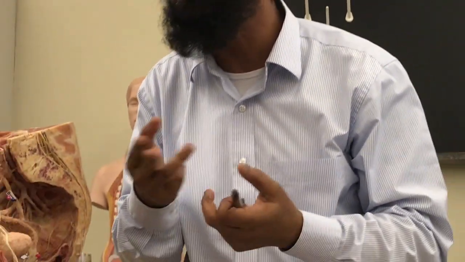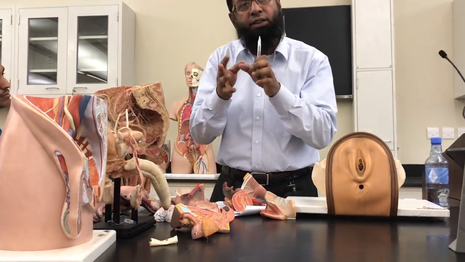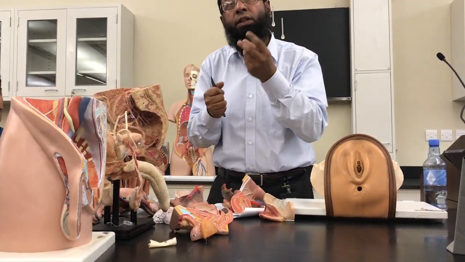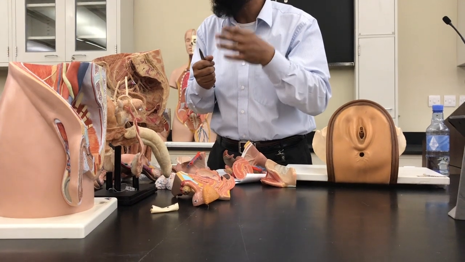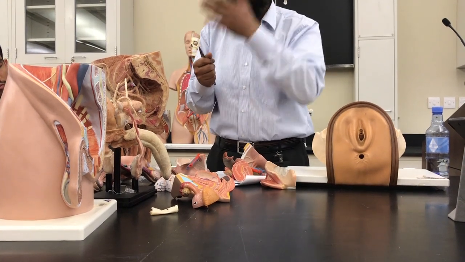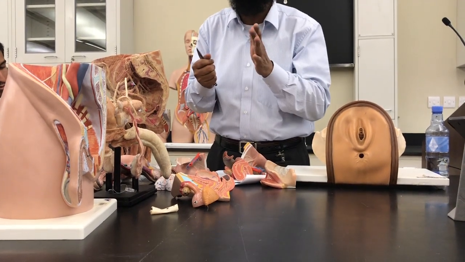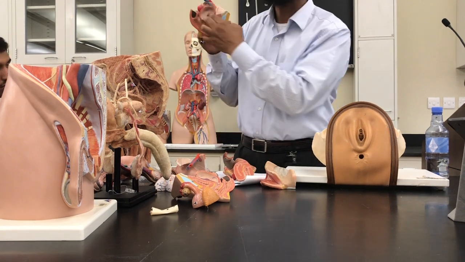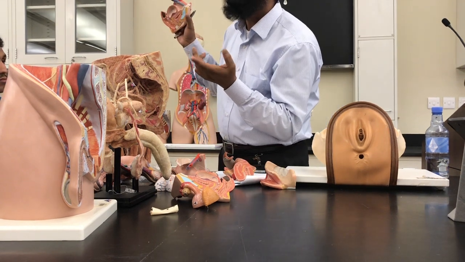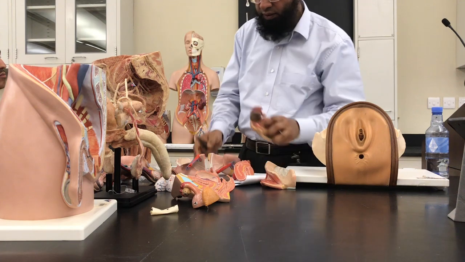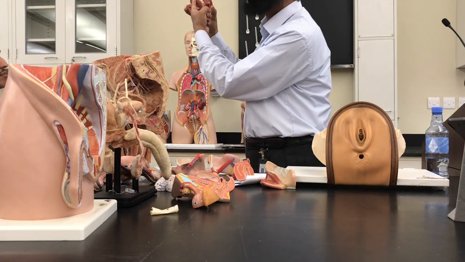Two occasions. Just before menses, before the periods in the females, when the cavity is filled with blood and the desquamated endometrium of the uterine wall. Number two, when the female gets pregnant. Otherwise, this cavity is slit-like.